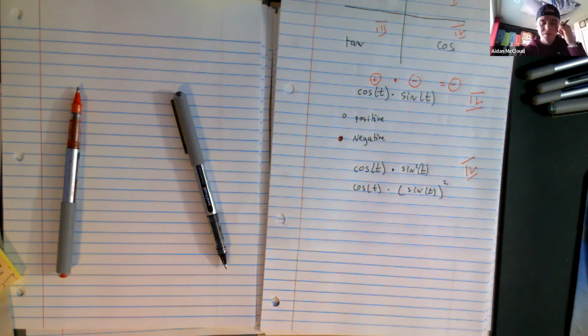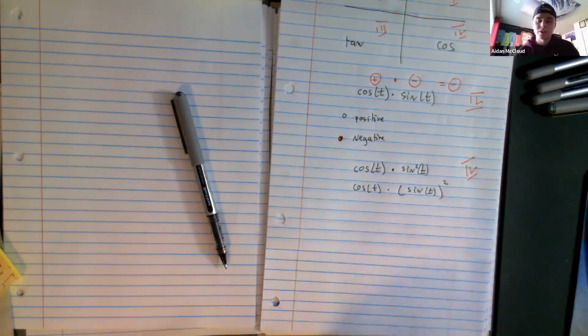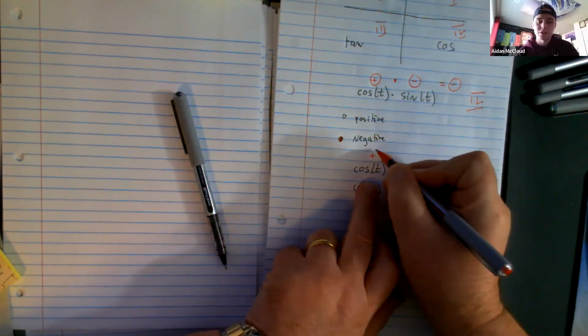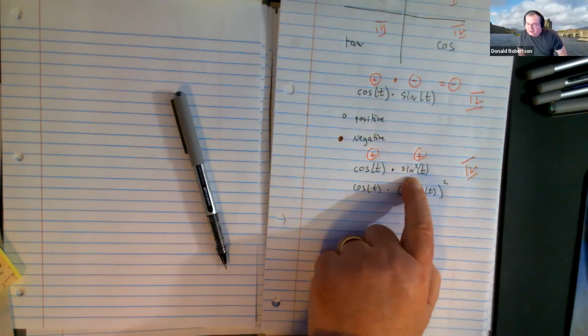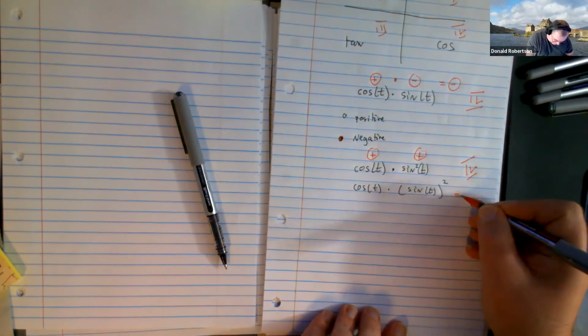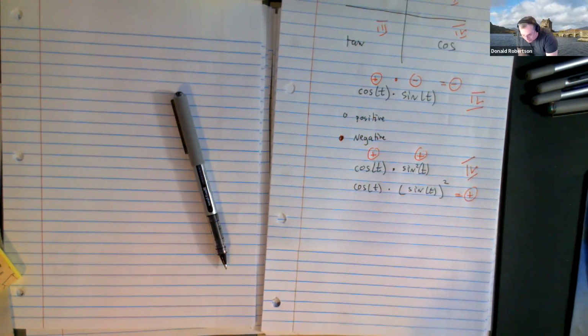Wouldn't it be positive? I like your answer. Aidan, tell me why. You're right. Well, because in the fourth quadrant, cosine is positive, and anything negative squared is also positive. So even although the sine is negative, when you square a negative, just like Aidan said, isn't it always positive? You see that combination then means that this is positive. So look carefully at the expression, right?